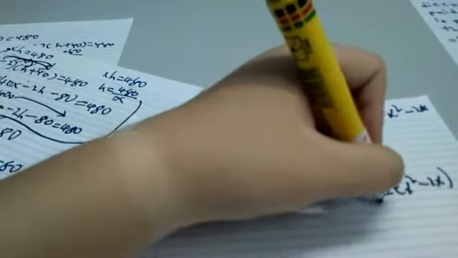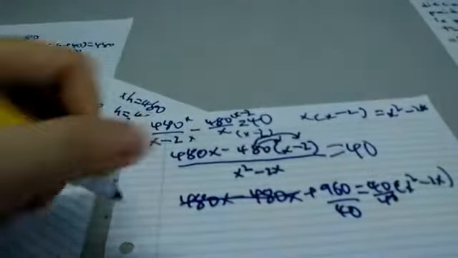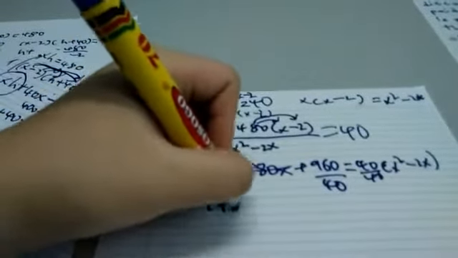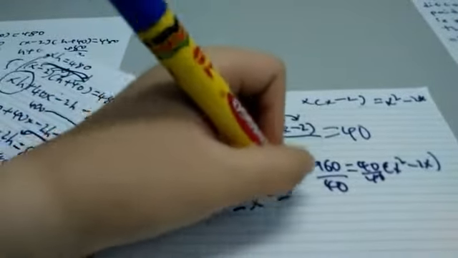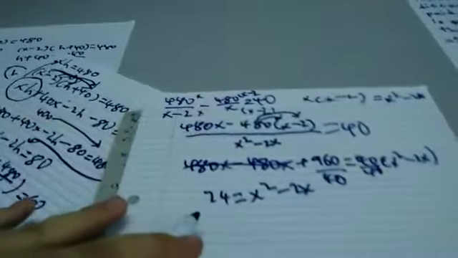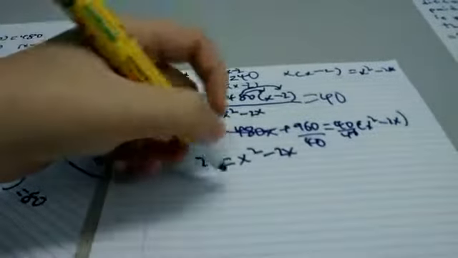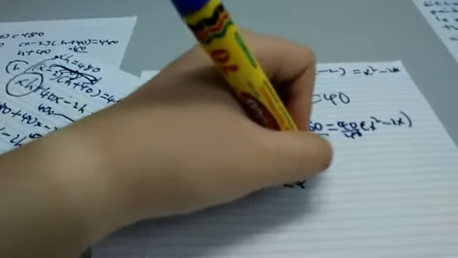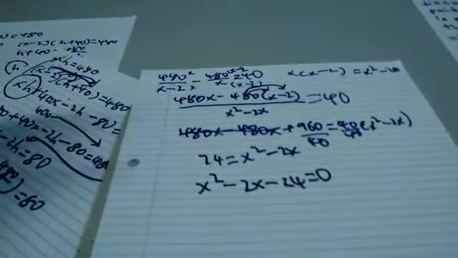So I will divide by 40. 960 divided by 40 is 24, so 24 is equal to x squared minus 2x, and then eventually x squared minus 2x minus 24 is equal to 0.